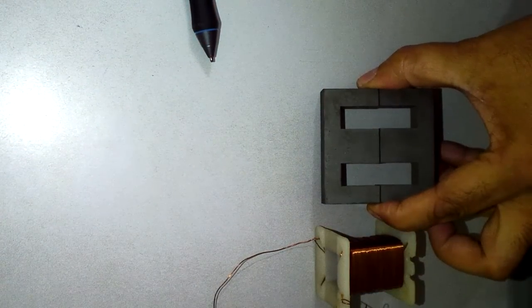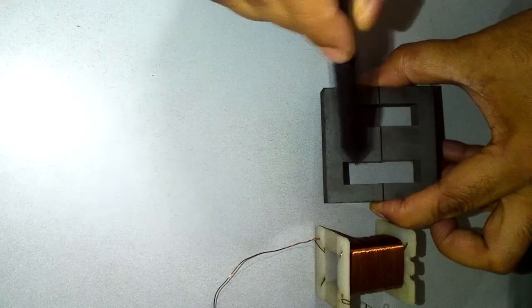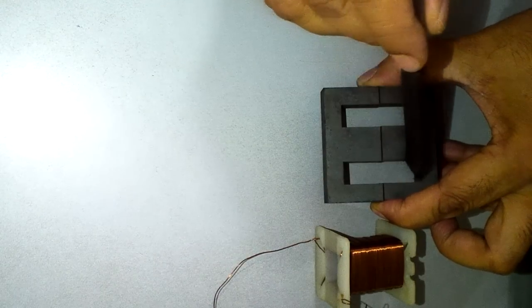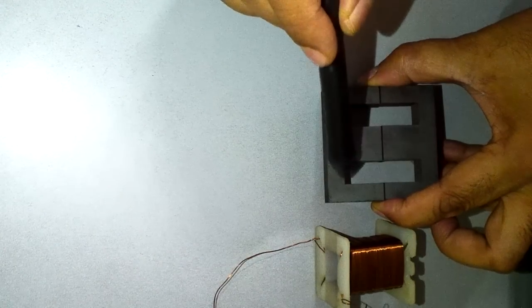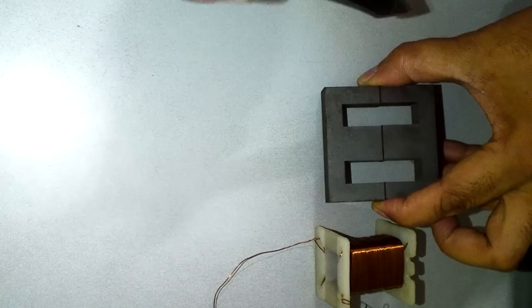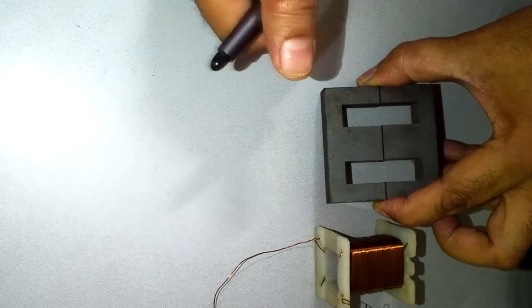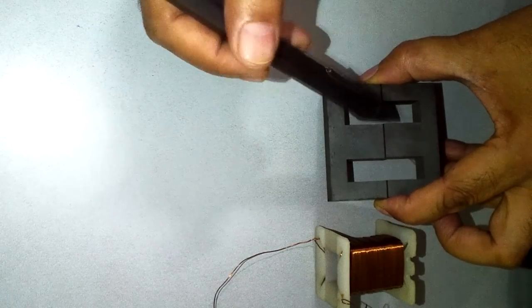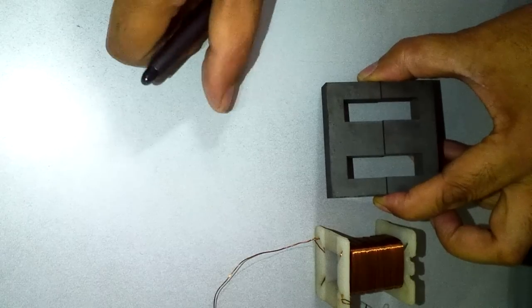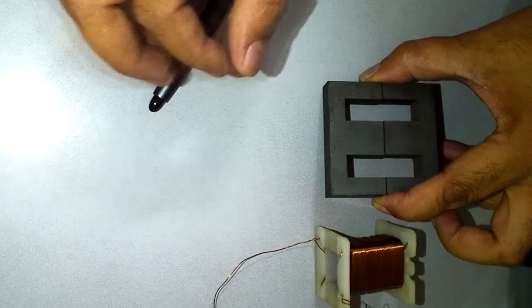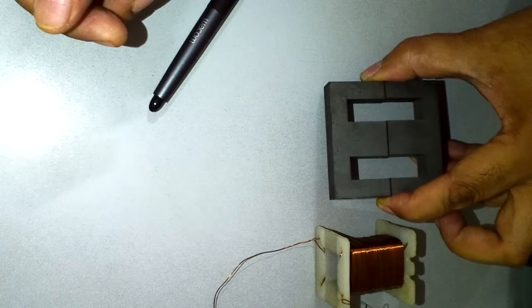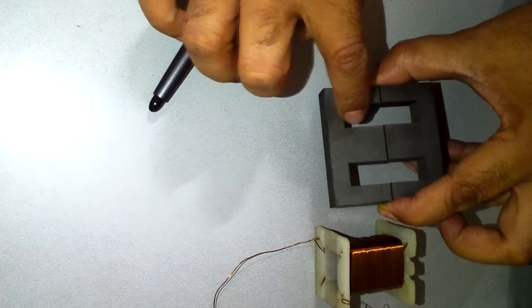And you should understand that the area which is inside, the area of this rectangle which I am pointing out, is the window area. Area 1 rectangle, not both, is the window area AW, which I just mentioned before. And all the windings will have to fit in this window area.